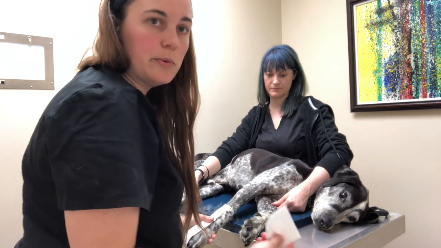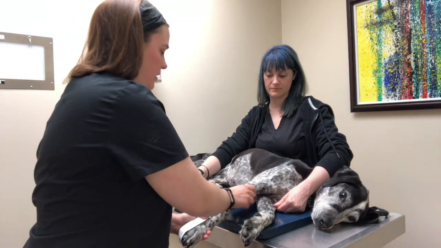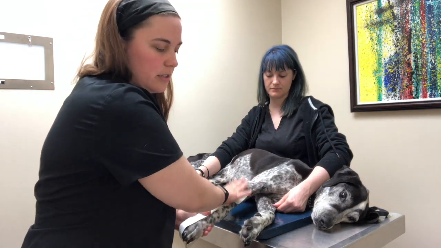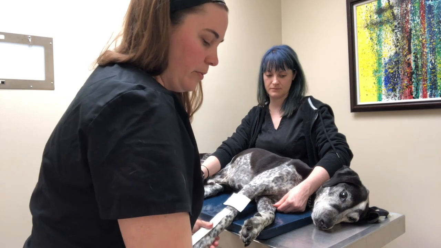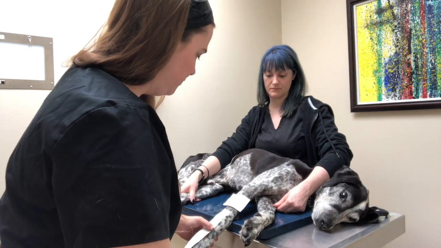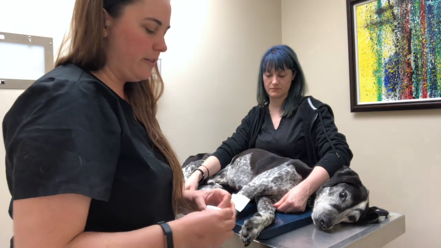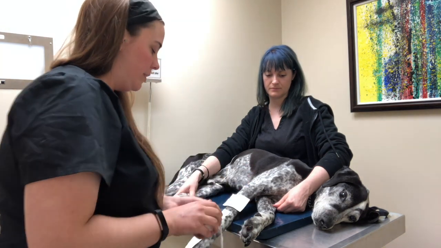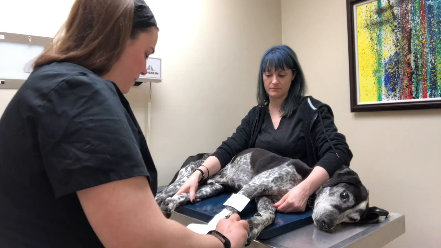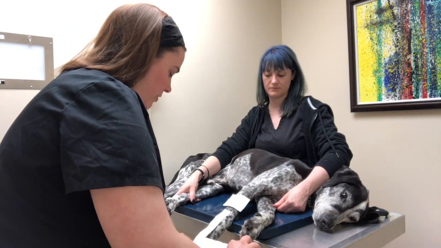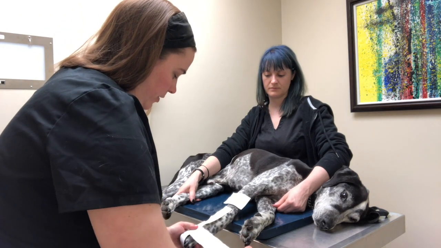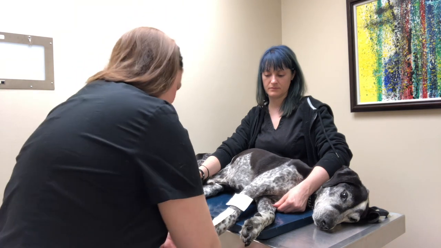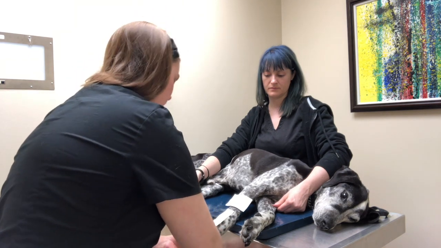And Austin doesn't have a wound, but if he did, we could place some sterile gauze on the wound itself. So the first layer of our bandage is going to be cast padding. And what we want to do, we're going to start at the distal portion of the limb, and we're going to leave the third and fourth toes out of our padding to check for swelling.